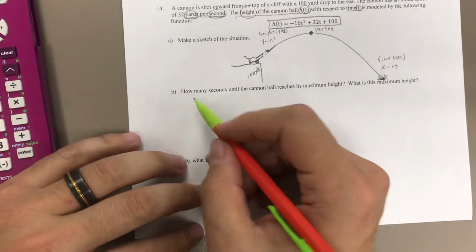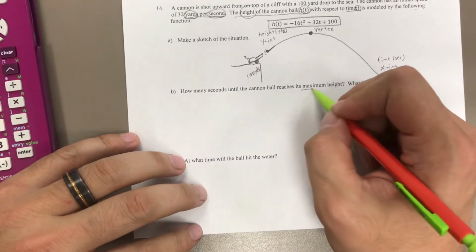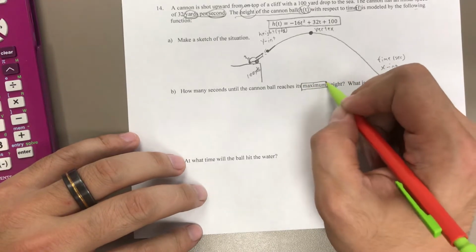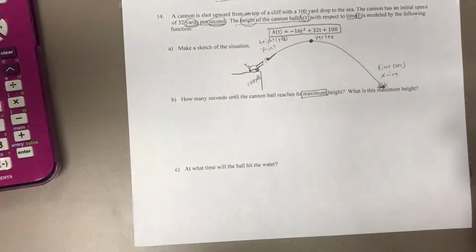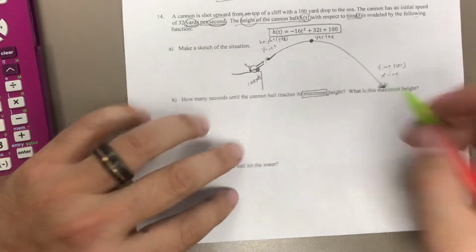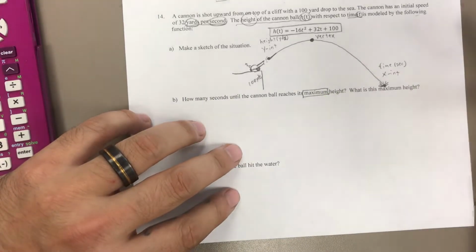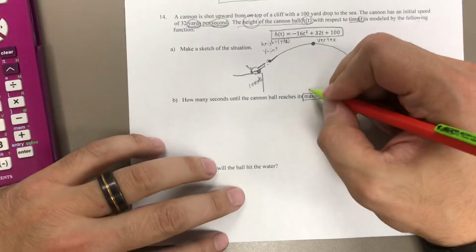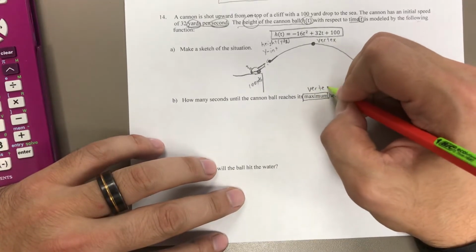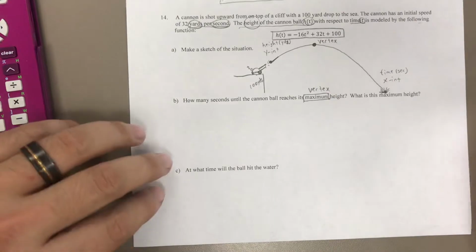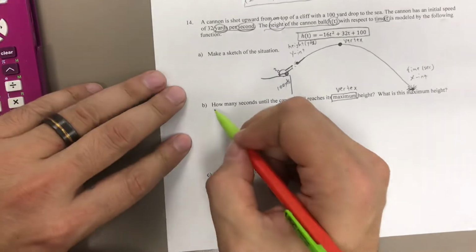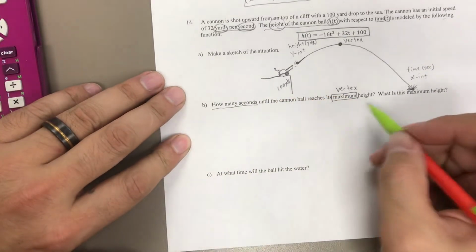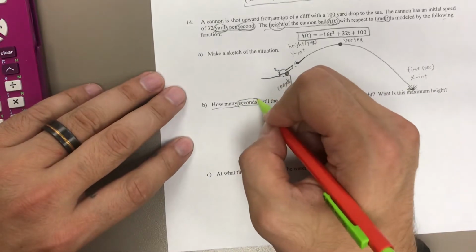So let's see. It says, how many seconds until the cannon reaches its maximum height? Well, if we've paid attention while we've been working on word problems, we know that maximum, minimum, greatest, least, those kind of words imply that we're going to be looking for the vertex of this particular graph. And if you look a little closer, it says how many seconds until the ball reaches the maximum. So this is actually looking for the x part of the vertex.